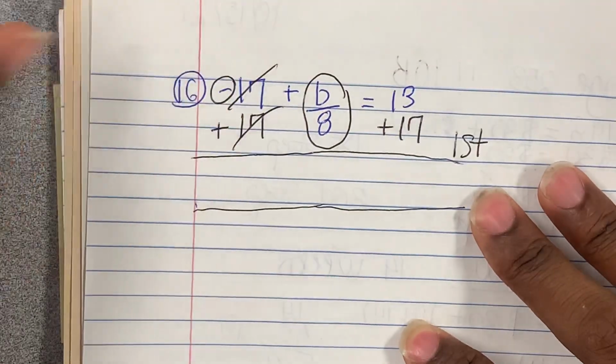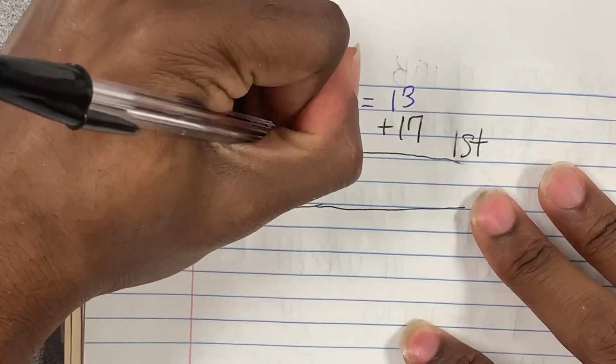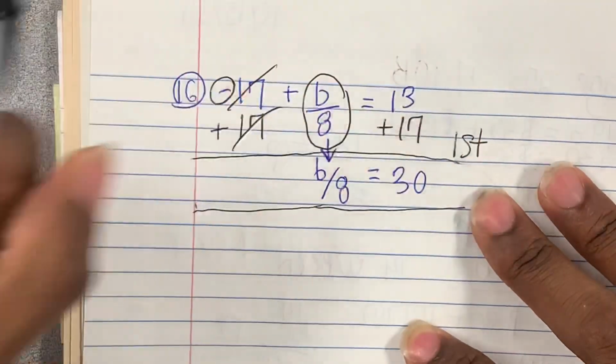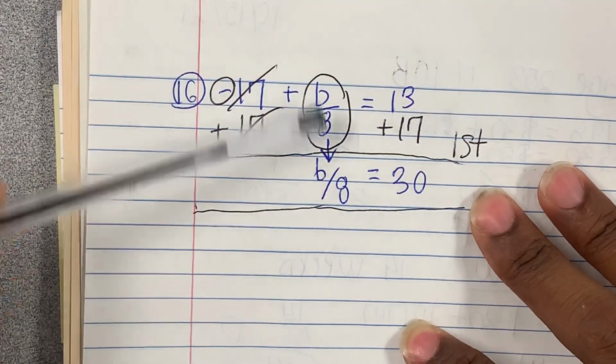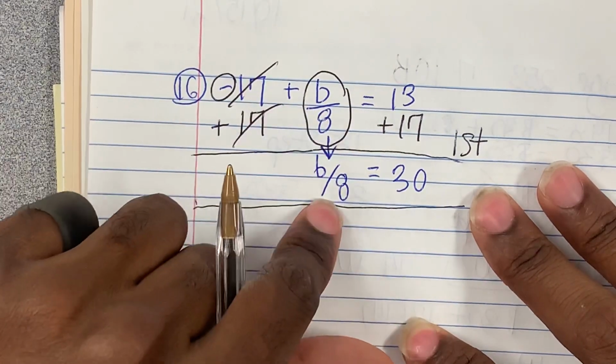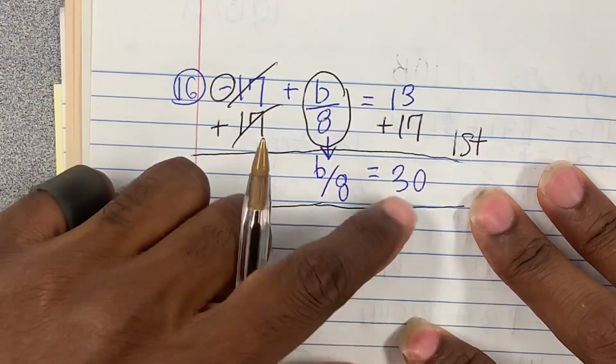The 17s cancel out, and we're left with b over 8 is equal to 30. So the 17s cancel out, they won't come down to the second step. We just bring the b over 8 down, and then we bring whatever the sum is of 13 and 17, which is 30.